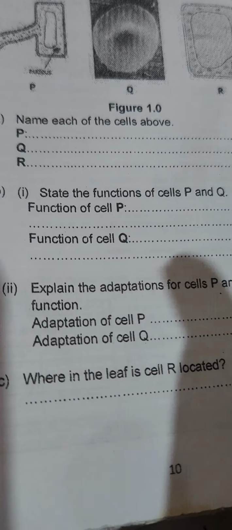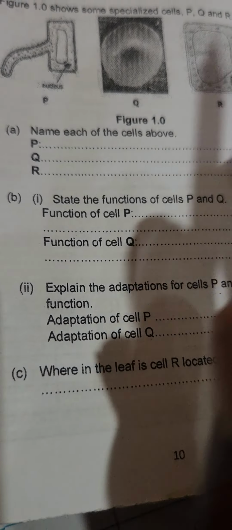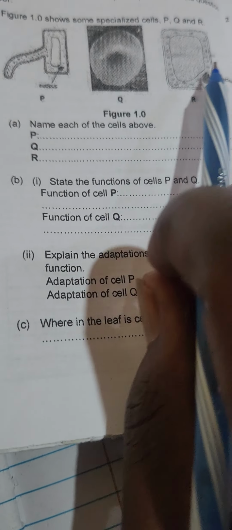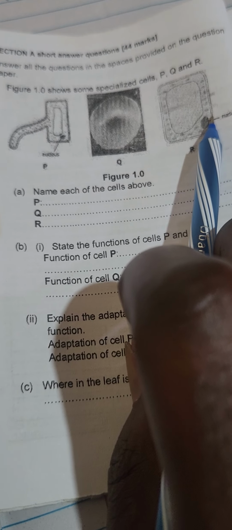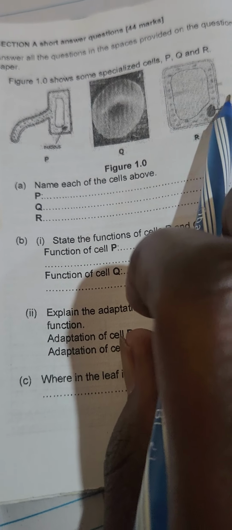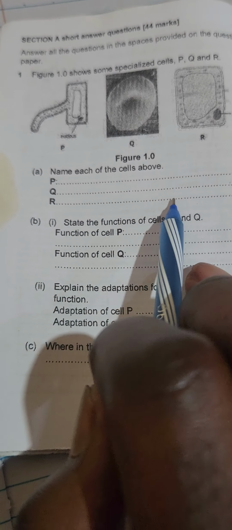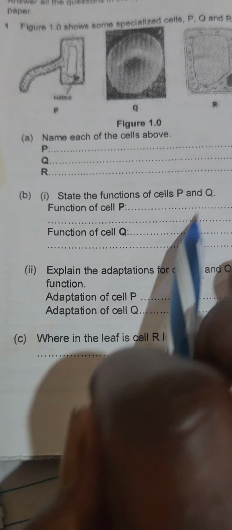It transports gases like oxygen what? Gas to the cells in need of oxygen gas. So the red blood cell is there to transport oxygen gas and a small amount of carbon dioxide. The palisade cell is there to carry out photosynthesis. That's why it is called a plant cell, because it is the cell found in plants. So P is the root hair cell, Q is the red blood cell, R is the palisade what? Cell.